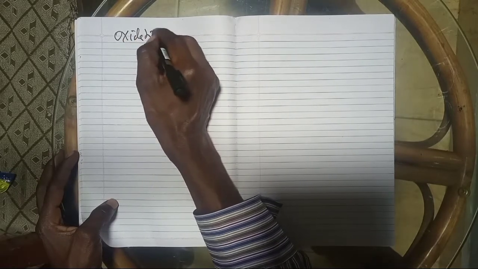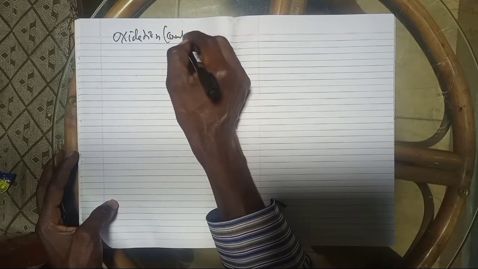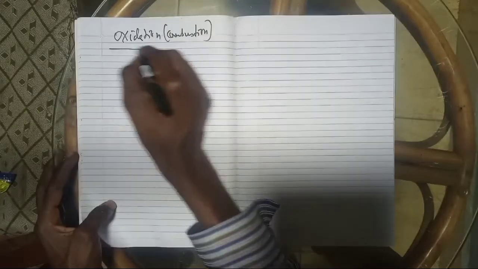Alafu nyingine tena tunaita oxidation. It is called oxidation, au tunaita combustion. Kwa hiyo combustion of organic compounds, the product is carbon dioxide and water. Whether alcohol, whether amines, whether alkenes, whether alkynes, whether carboxylic acid, combustion, it is all about production of carbon dioxide and water.